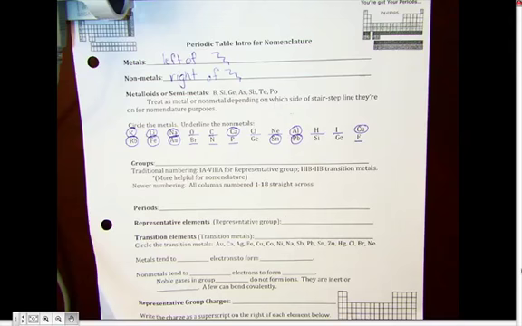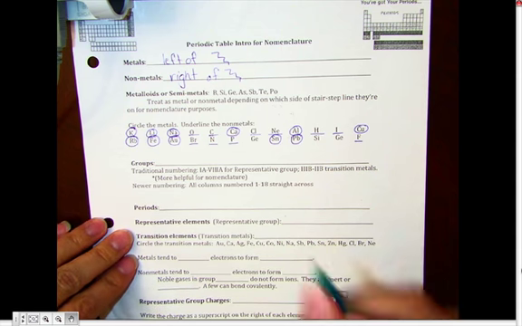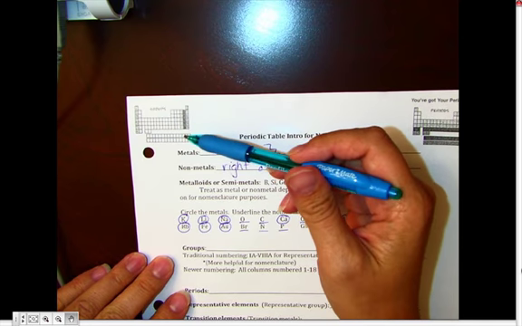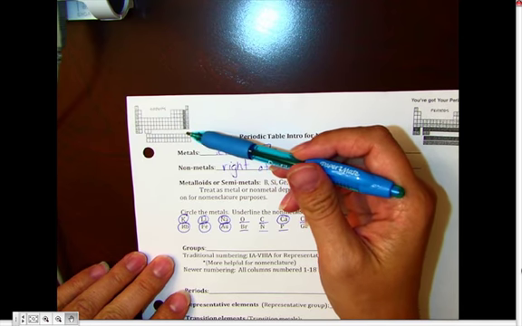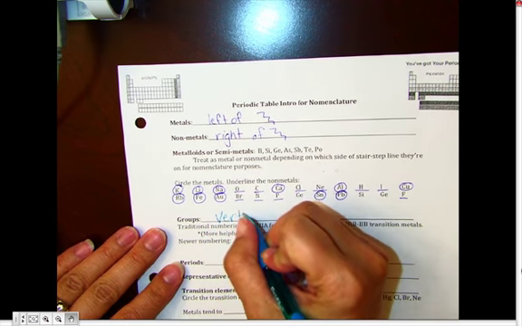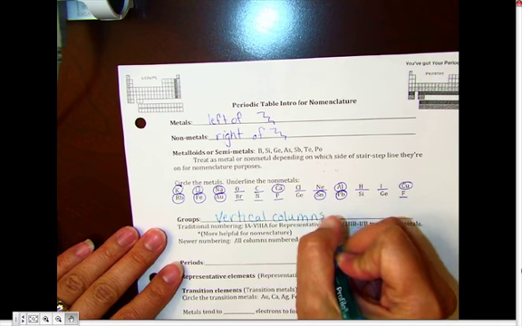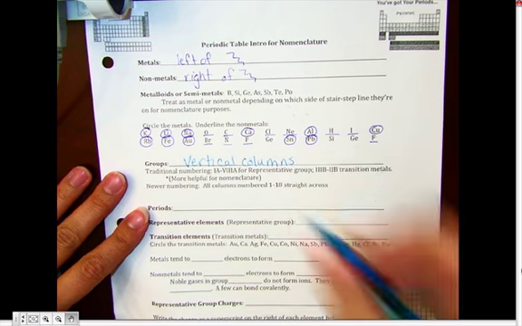Let's talk about how to identify the different groups on a periodic table. First of all, notice that groups go up and down. These are your vertical columns on the periodic table. Might want to note that on your sheet. Vertical columns. These are sometimes called families.